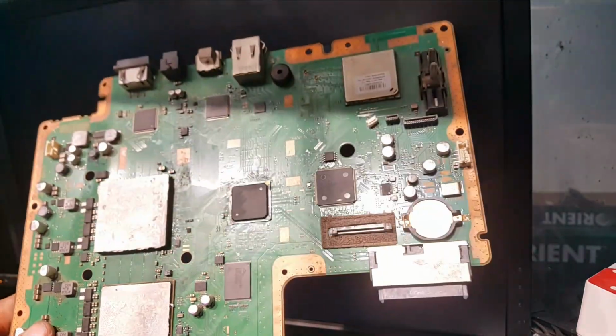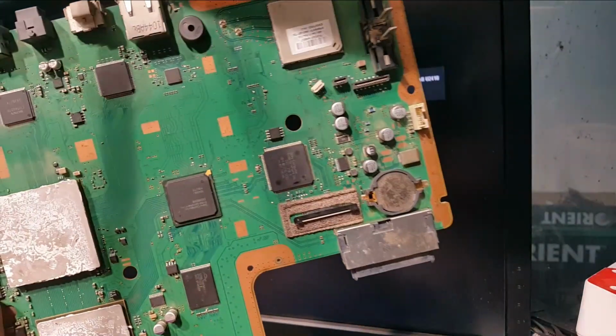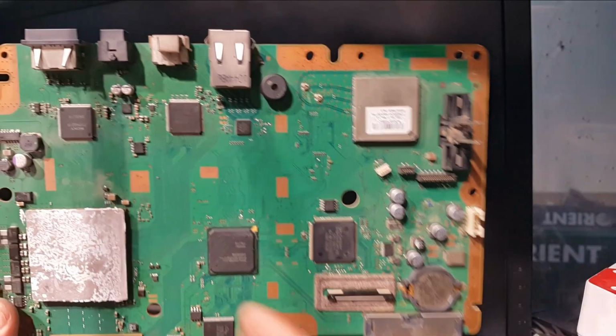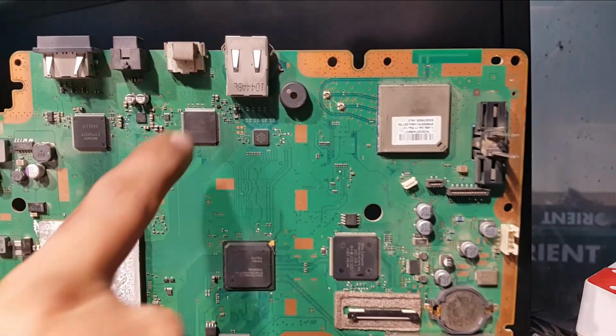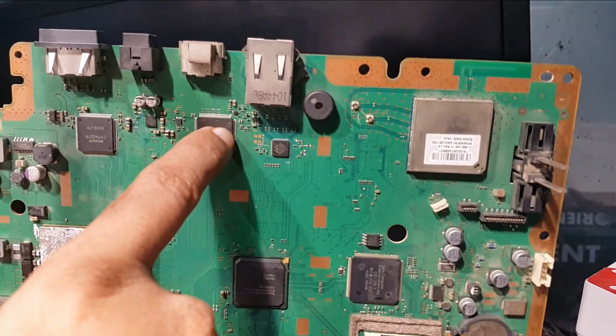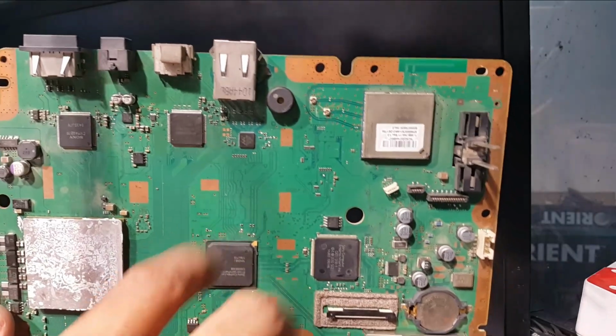If there is no audio, then we will check further for its audio section, the section that gives audio to this HDMI decoder. We will do it later. First of all, we will boot it with the HDD.